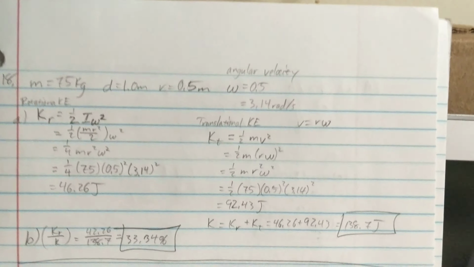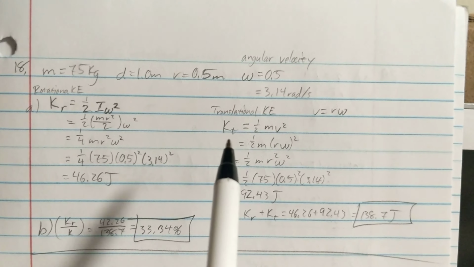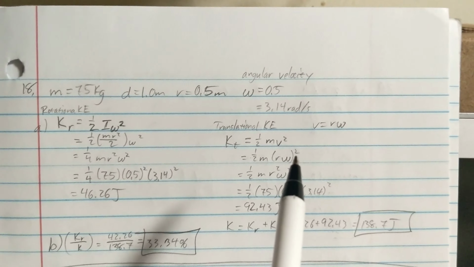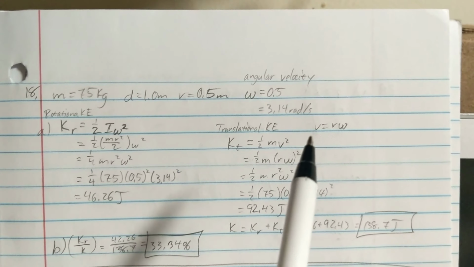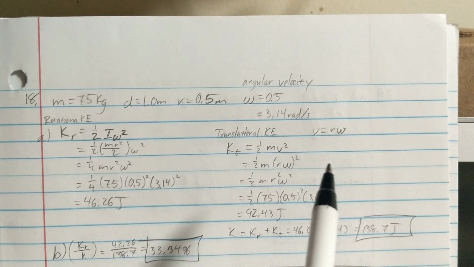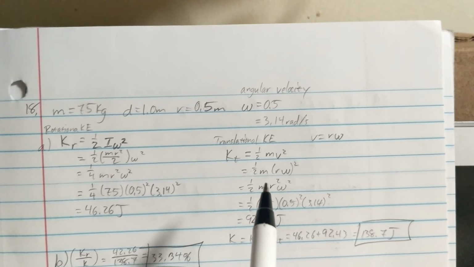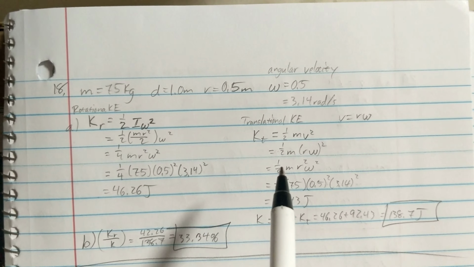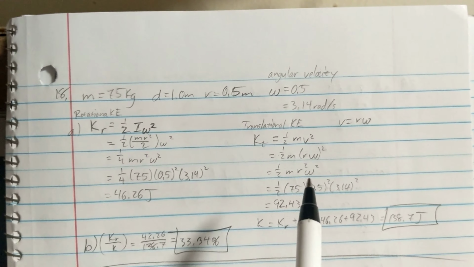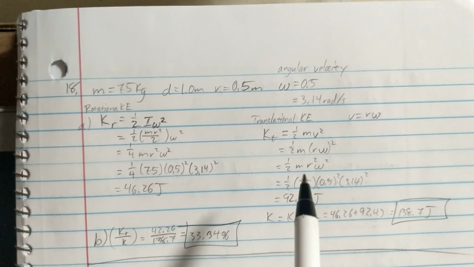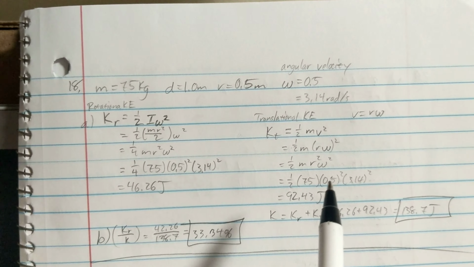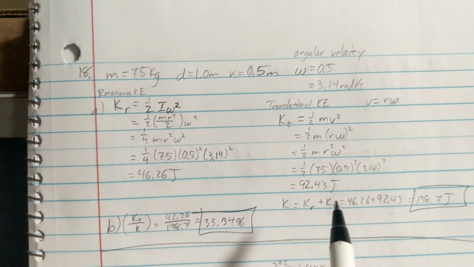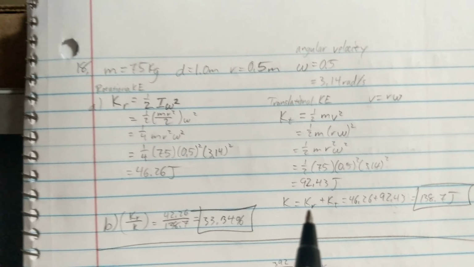Then, as far as translational kinetic energy goes, our translational kinetic energy is equal to 1/2 mass times velocity squared. We have our velocity is equal to radius times angular velocity. So we plug that in for velocity, and we're again able to simplify down a little bit, take out the parentheses essentially, and square the r and square the angular velocity. Then we plug in our numbers again, and we end up with 92.43 joules of translational kinetic energy.